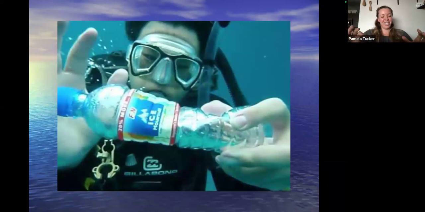I'm a scuba diver, so I love seeing things like this, where you see the bottle of water, which was full on land, being squashed once you get deeper into the water.